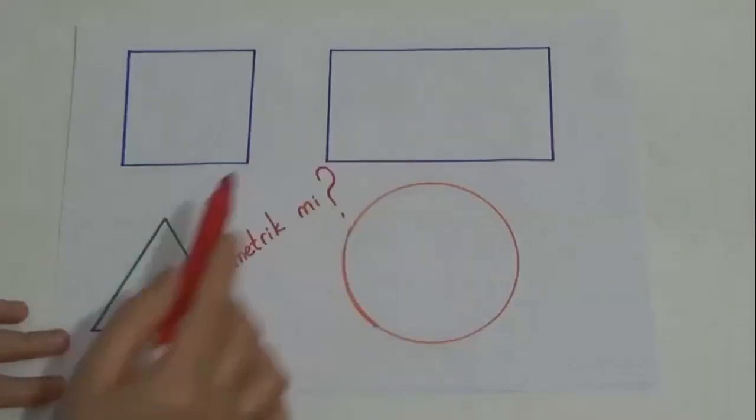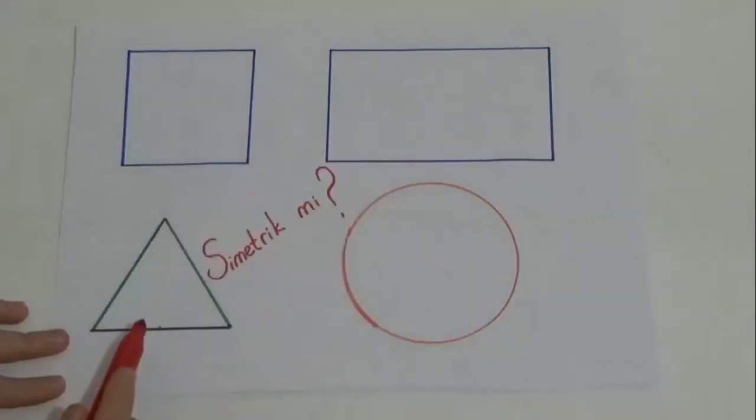In this lesson, I want to show you with some examples some shapes. Are these shapes symmetry or not? Okay, let's begin with video examples. Here, the teacher is showing us four different shapes. One by one, let's check these shapes.